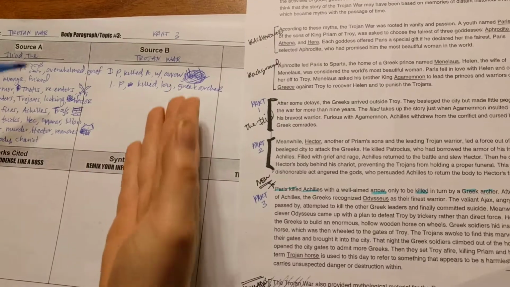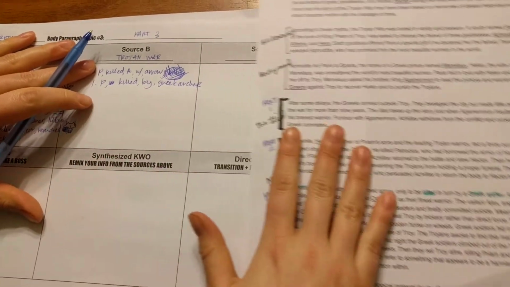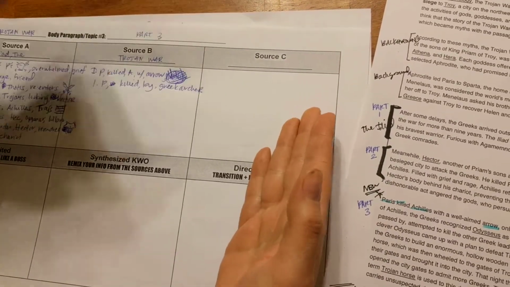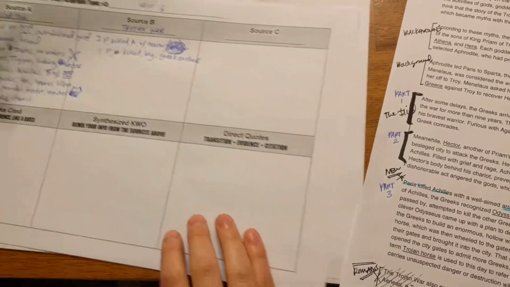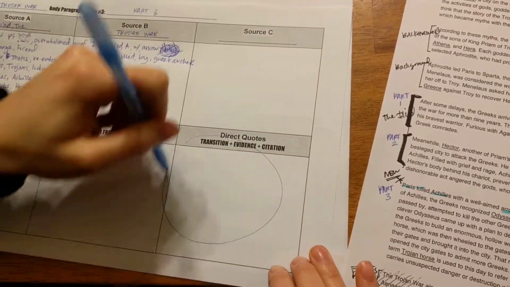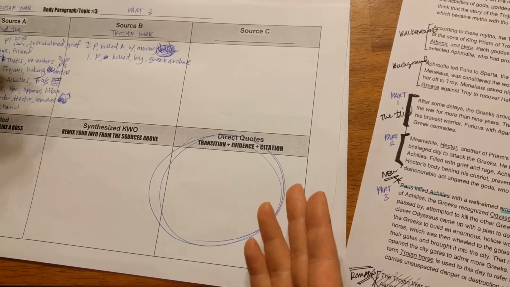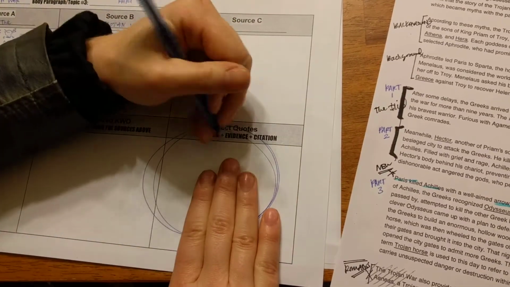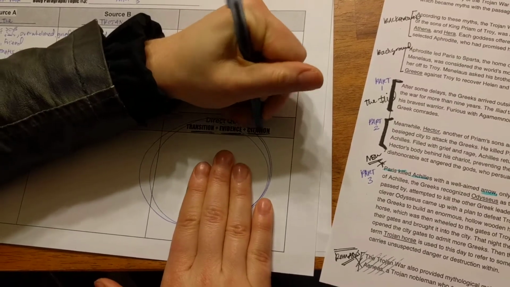So I would continue taking my notes in this fashion until I've exhausted source B, and then I would move on to source C and complete my paragraph. Don't forget, as you're doing your keyword outlines for your different paragraphs, you really don't want to neglect this quote box. If you're reading something and you find that you can't rephrase something, you could actually just put your quotes here. But remember, you need your 3 parts: your evidence, your transition, and your citation.